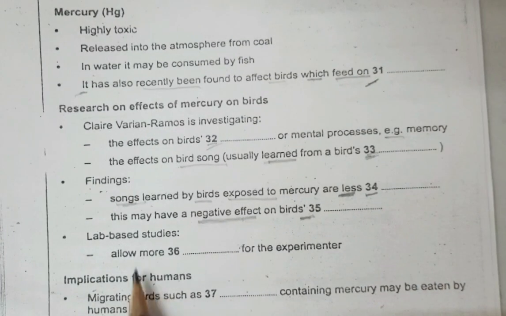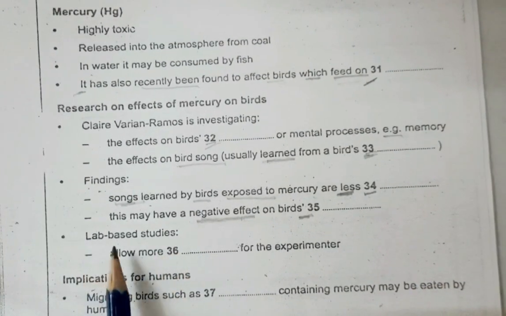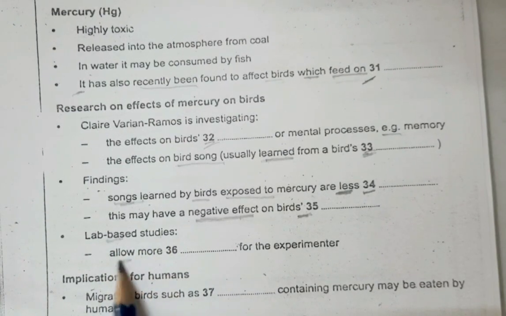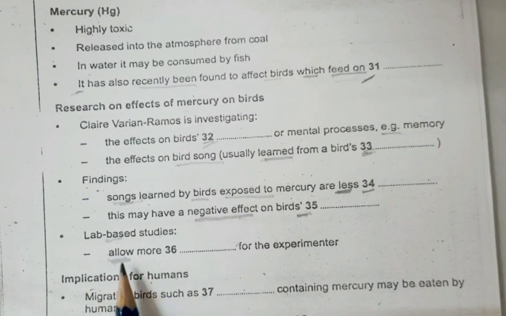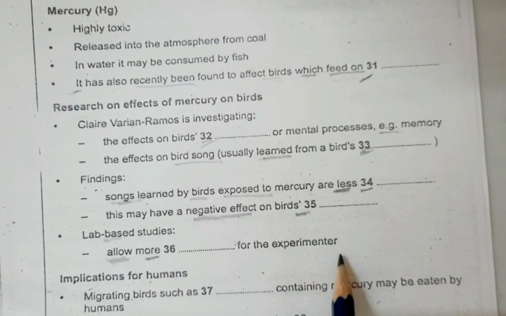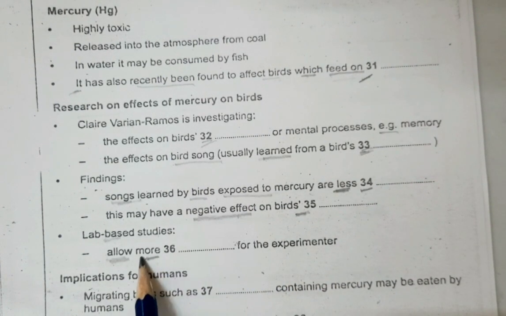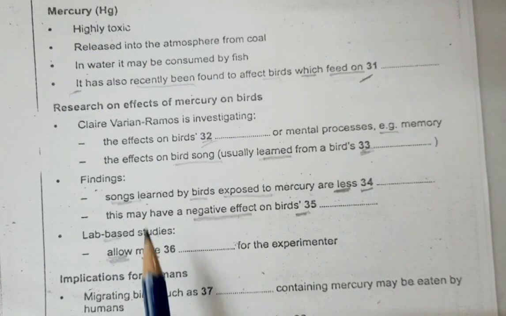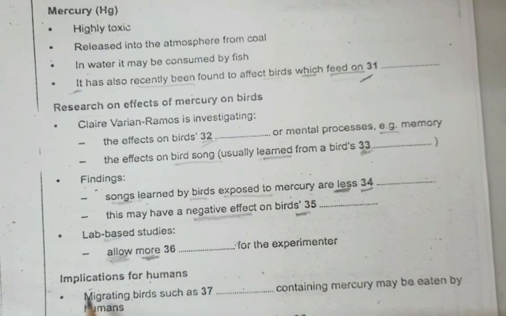Lab-based studies. So when they talk about lab-based studies, lab-based studies allow more. Allow here means providing or giving benefit. More what? For the experimenter. You will not listen to the same word here. They will not use the same word. Maybe they will use a paraphrase of this sentence, or they will use synonyms of these words. So when the audio goes on, try to hear the synonyms and the paraphrase, and try to understand the meaning of the sentence.